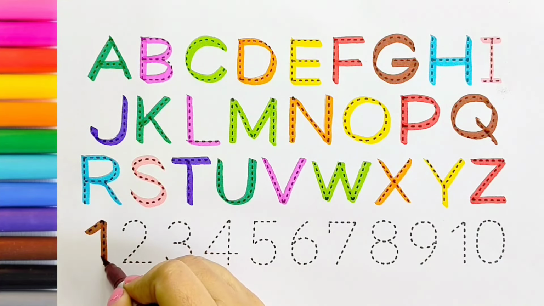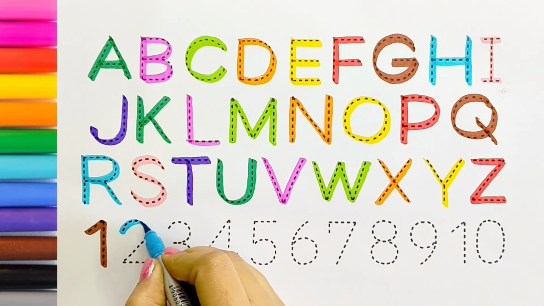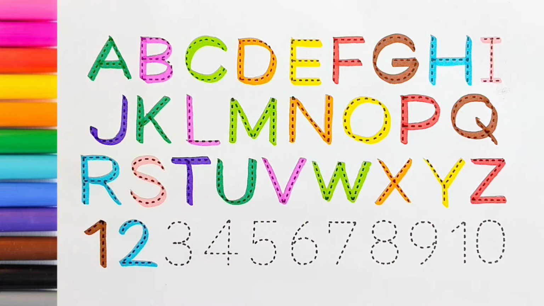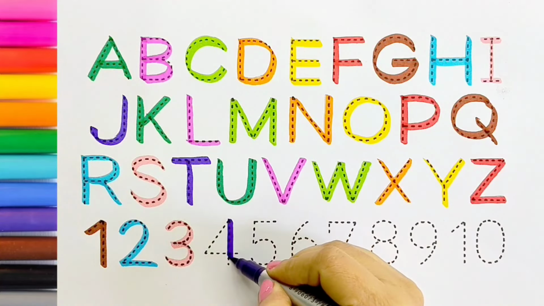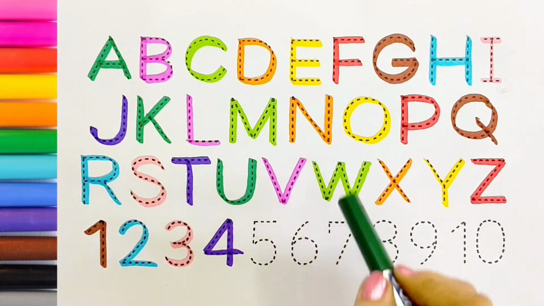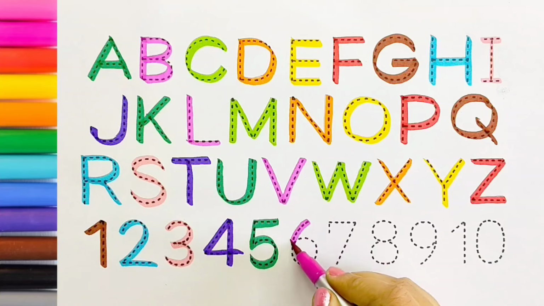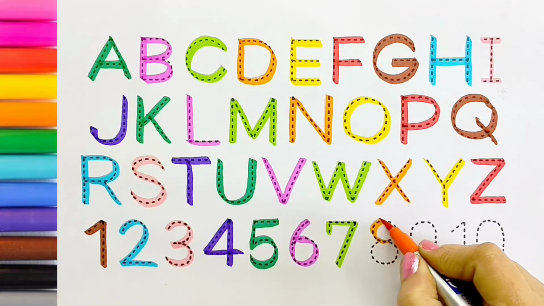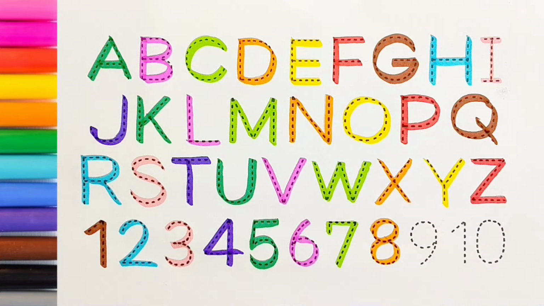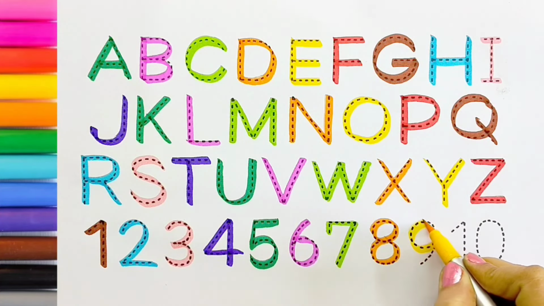Brown color 1. Sky blue color 2. Pink color 3. Purple color 4. Dark green color 5. Pink color 6. Light green color 7. Orange color 8. Yellow color 9. Red color 10.